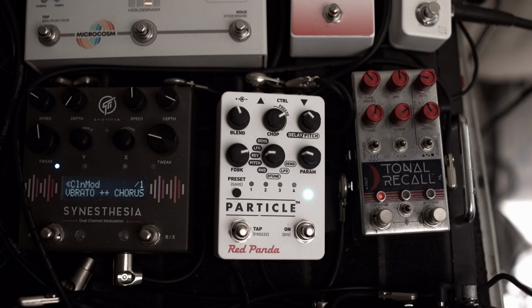Freeze mode in reverse creates these really beautiful sawtooth sounds. And of course I gotta show it with reverb. Super fun.